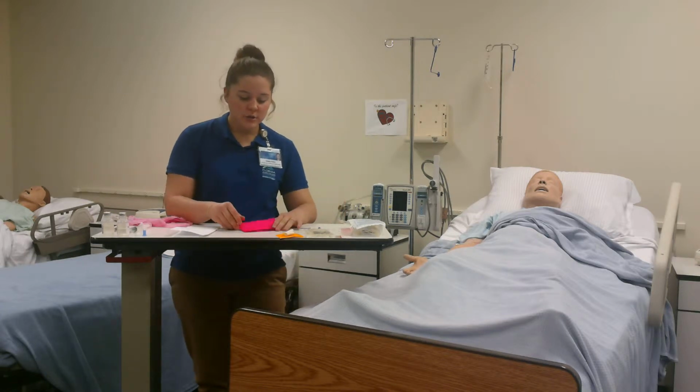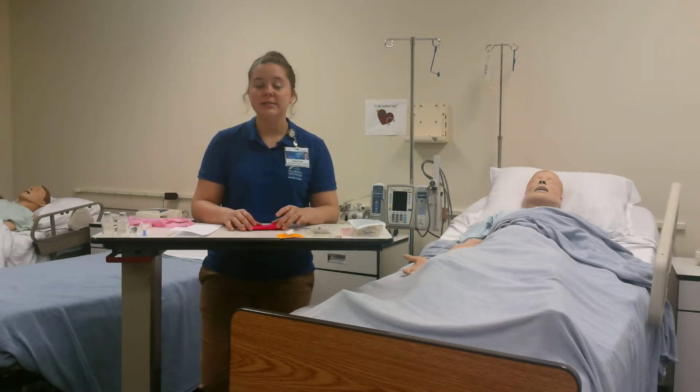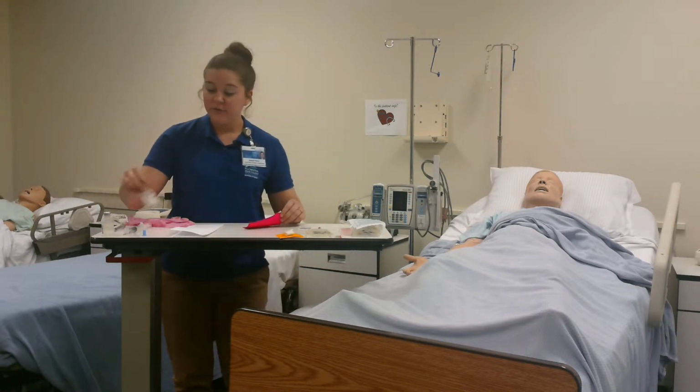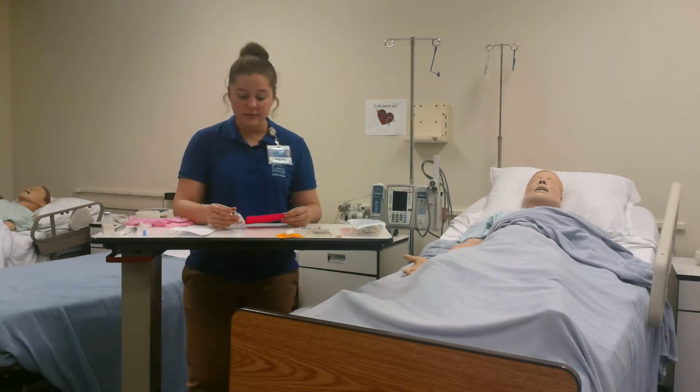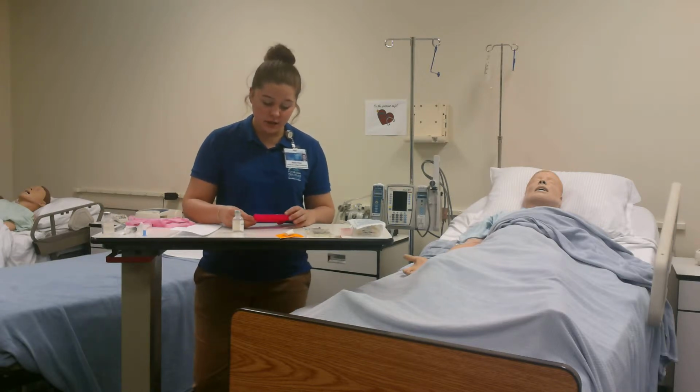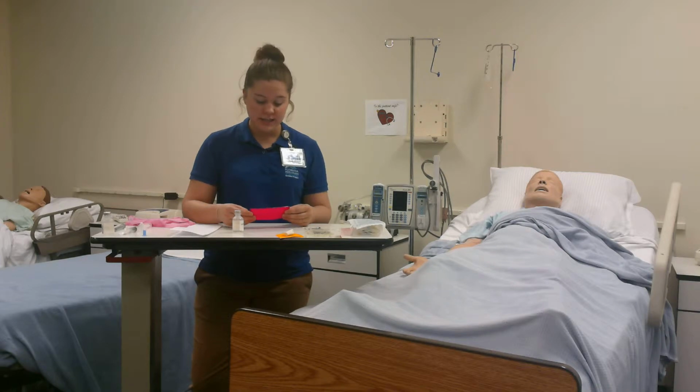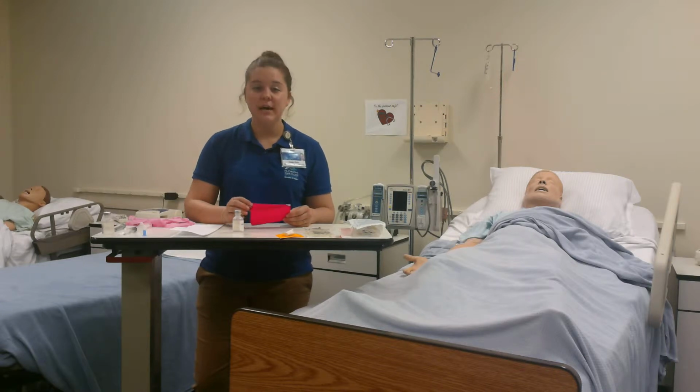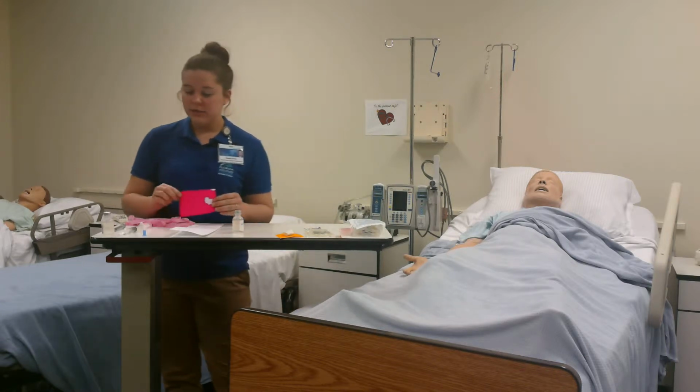So the doctor has ordered 1 milliliter of vancomycin to infuse over 60 minutes, and we have 500 milligrams per milliliter of vancomycin with a drop factor of 10. So my dosage calculation indicates that we will be administering a total volume of 50 milliliters over 60 minutes to infuse at 8 drops per minute. So let's proceed.